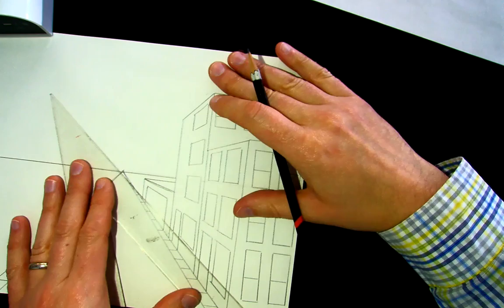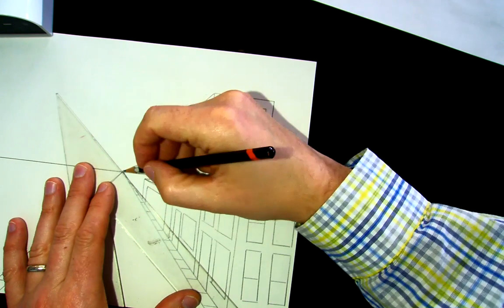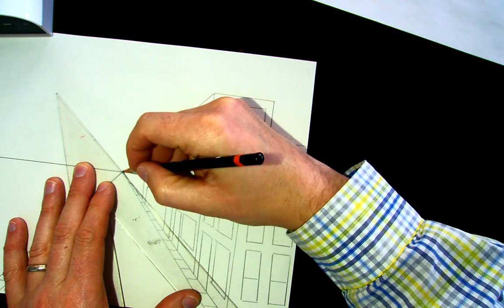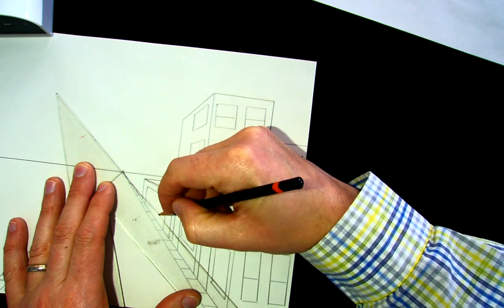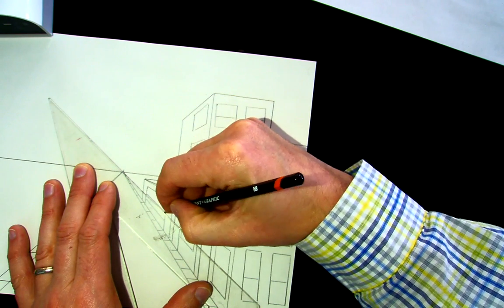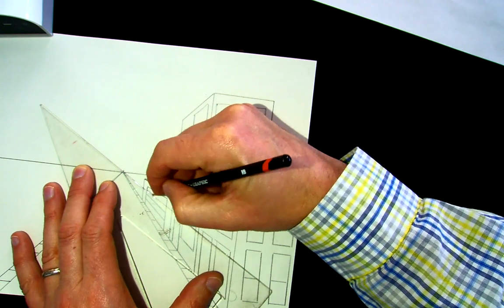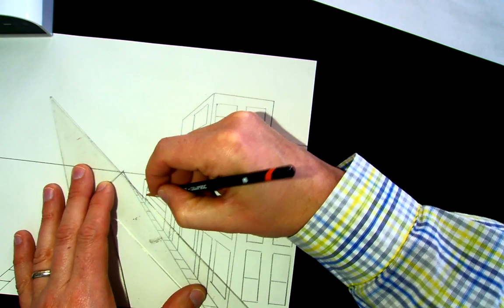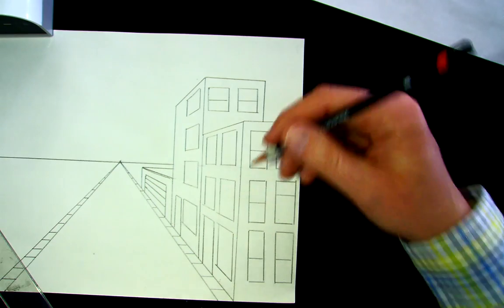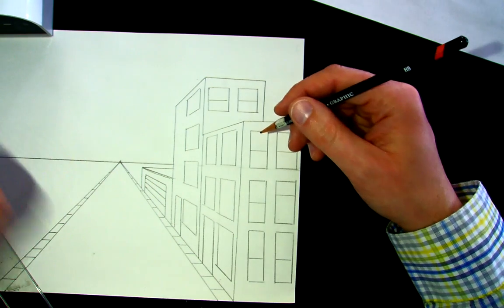Just so you have an idea of how to do this, I'm going to take my straight edge with my vanishing point, and draw a line through, and then vanishing point, draw the line through, vanishing point, and draw the line through. Everything goes back to that vanishing point. That is the key, to have it go back to that vanishing point.